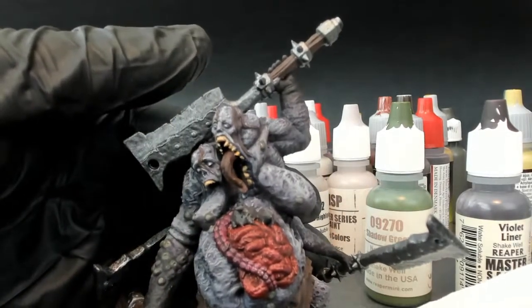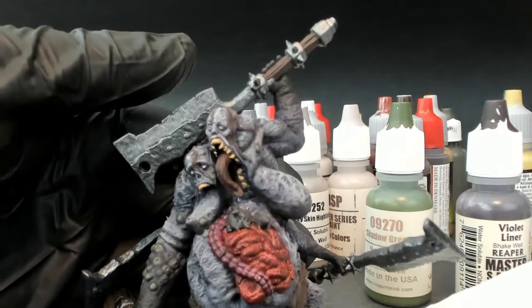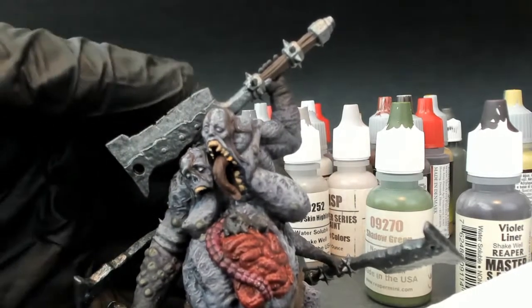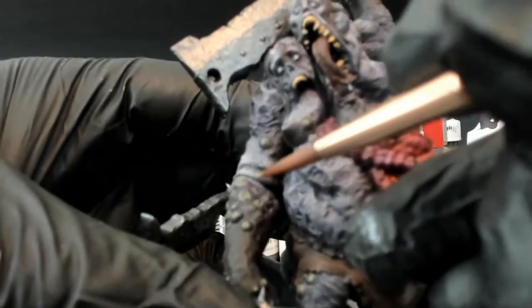Yeah, it makes me want to pull my hair out, except that I shaved my hair, so I don't have hair to pull out. Actually, probably need to retouch that up.